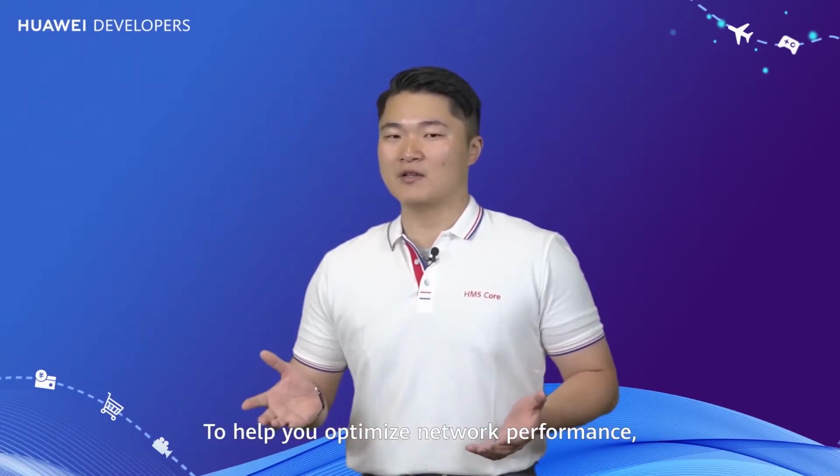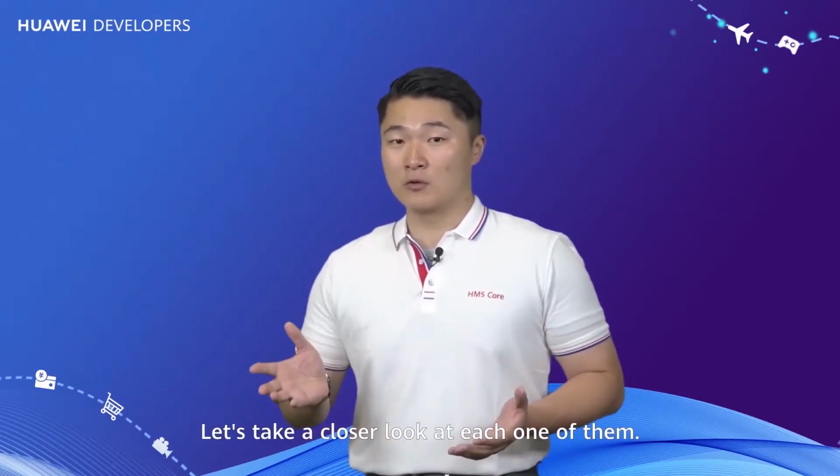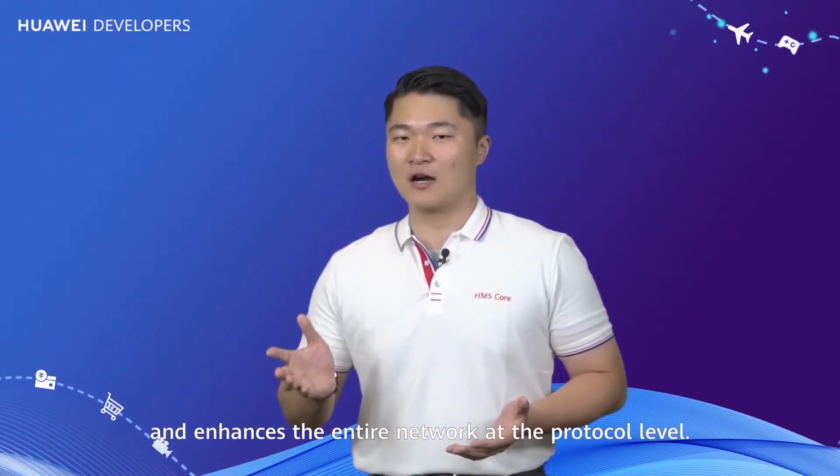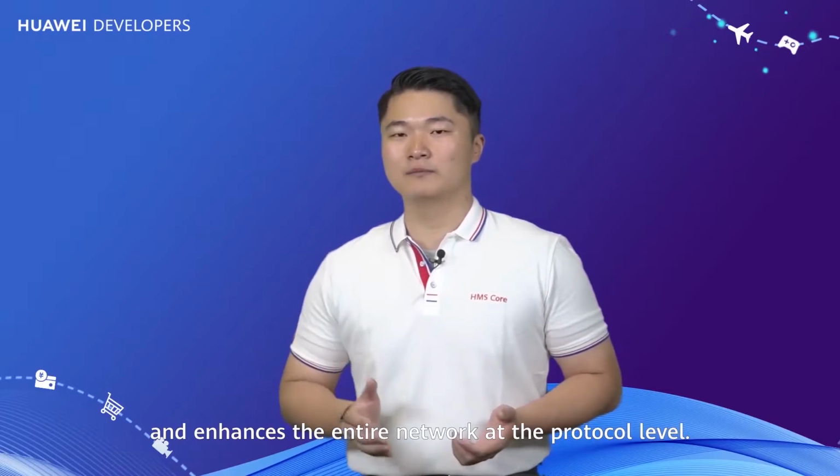To help you optimize network performance, HMS Core provides hQUIC Kit, Wireless Kit, and Network Kit. Let's take a closer look at each one of them. hQUIC Kit optimizes and enhances the entire network at the protocol level.